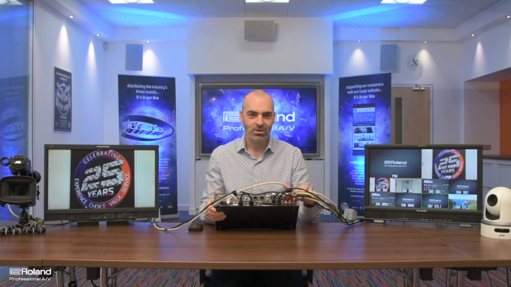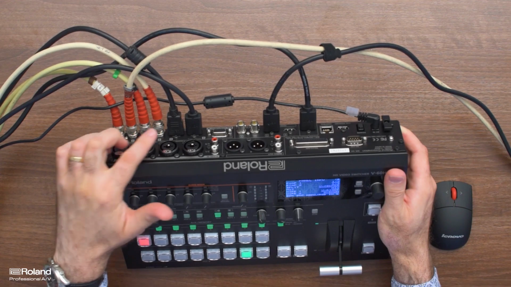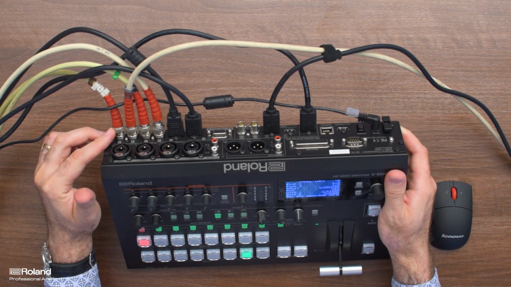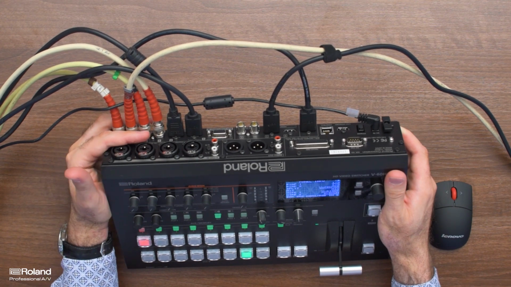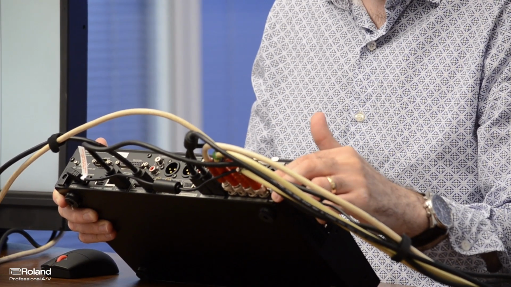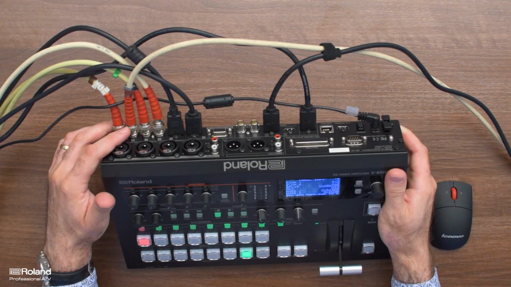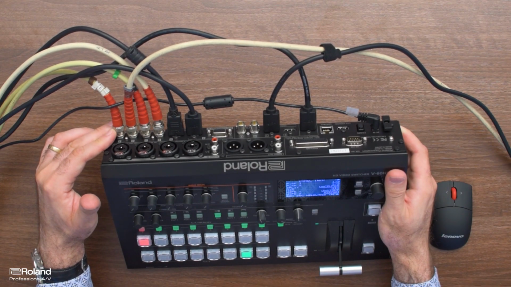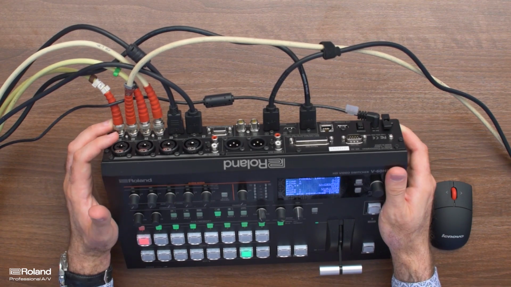The 4 SDI inputs and 2 HDMI inputs are perfect for switching cameras and computers at the same time for dynamic presentations. But not all cameras support full 1080p, so the deinterlacer on the SDI inputs allows you to mix and match 1080i and 1080p SDI video sources, multiple cameras without external converters.